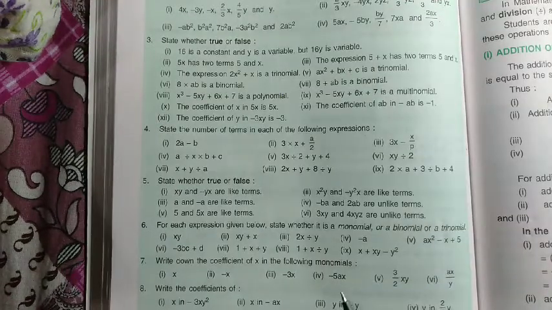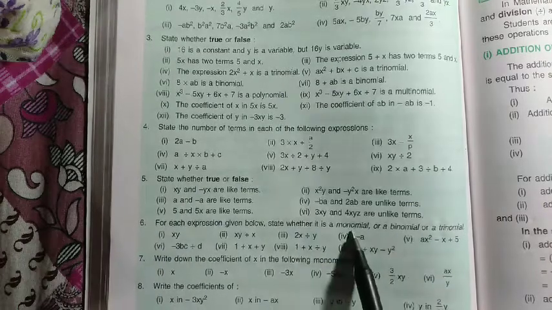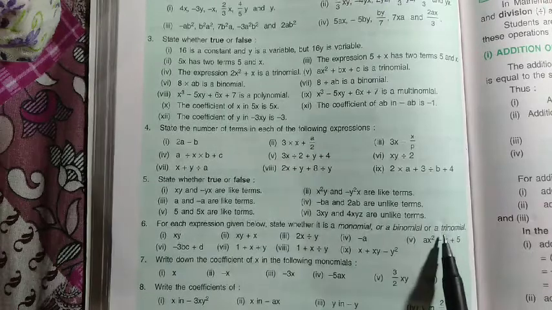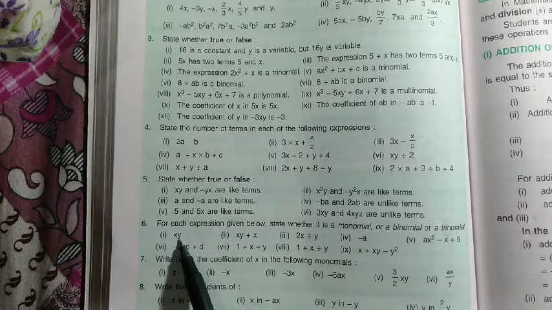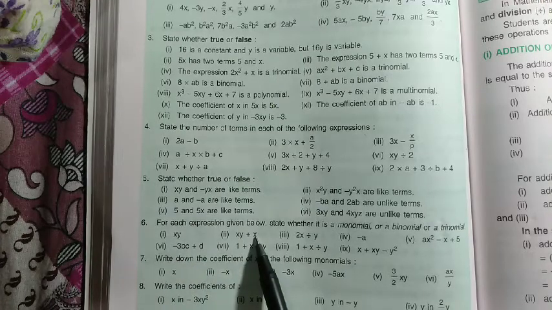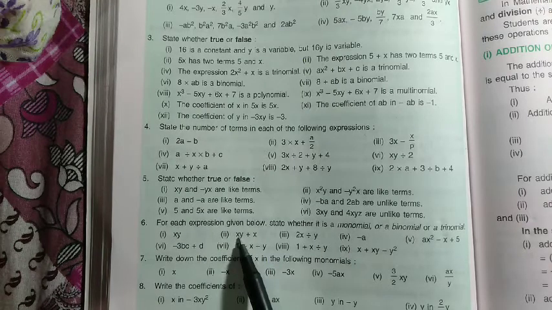Also, lastly, do question number 6, where you have to separate out monomial, binomial or trinomial. Over here, xy is a single term, so it's a monomial. xy plus x has two terms separated by one plus sign, so xy plus x represents a binomial.